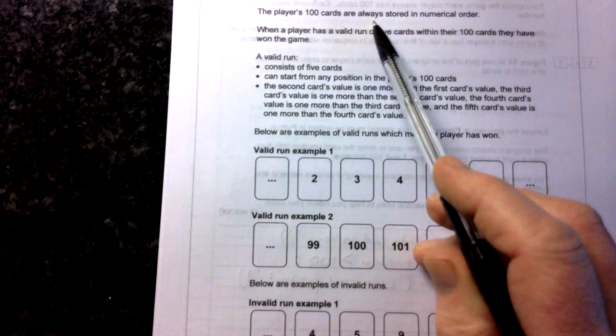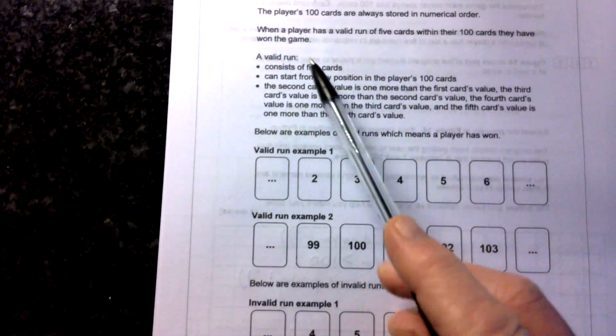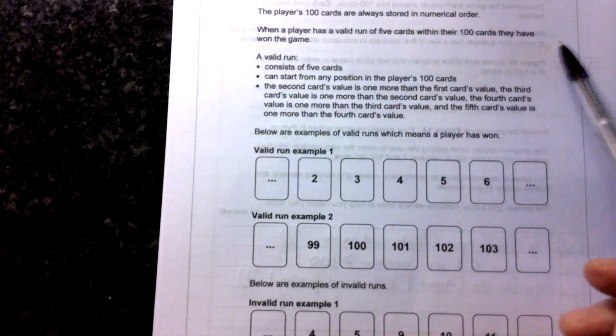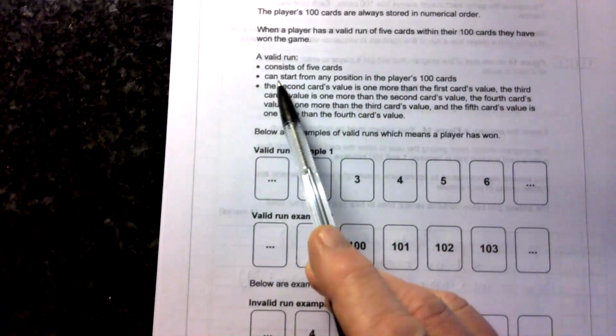Now we've got a whole load of stuff here. So there are 500 cards within the game. Each card is numbered from 1 to 250, so 2 lots of each card. The player's 100 cards are always shown in numerical order. When a player has a valid run of 5 cards within their 100 cards, then they win the game. So its valid run consists of 5 cards, can start from any position in the player's 100 cards, so it could be at the beginning, middle, end.